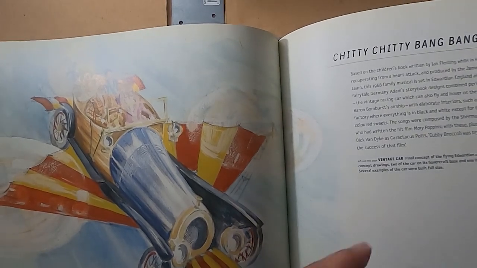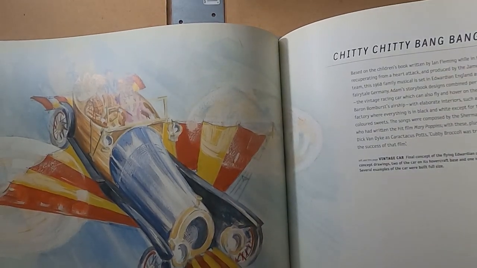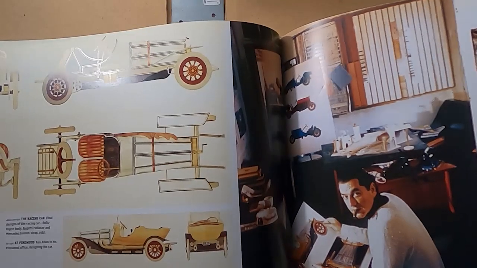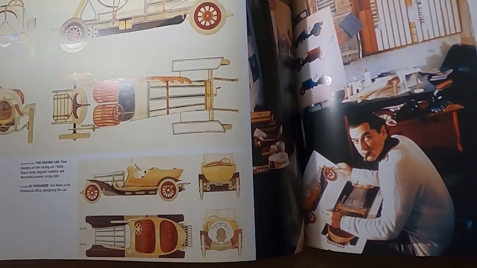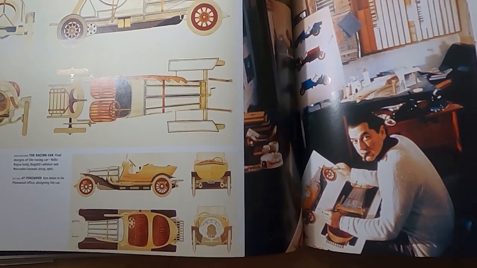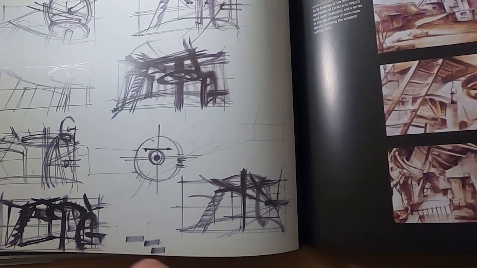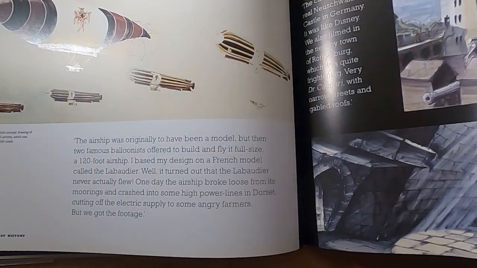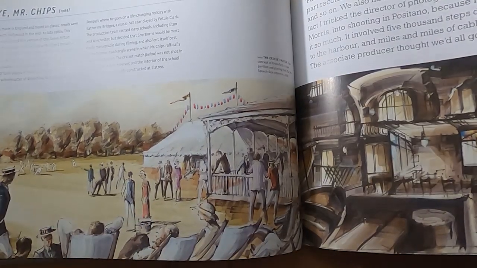Old movie. Written by Ian Fleming. And this is about a car that could fly. Ian Fleming created James Bond, but he also created Chitty Chitty Bang Bang. Goodbye, Mr. Chips.